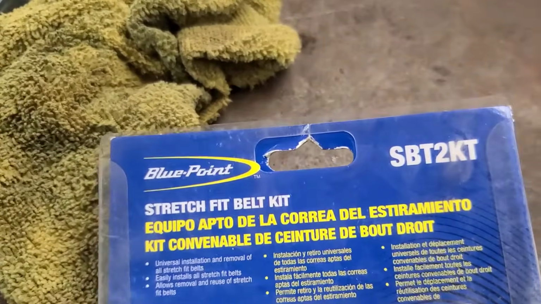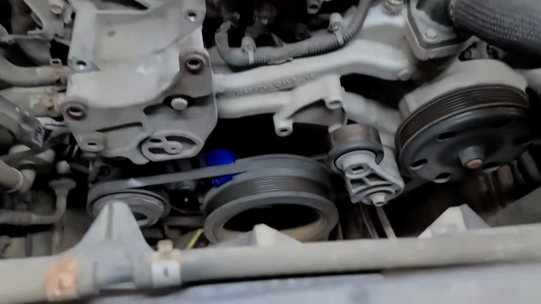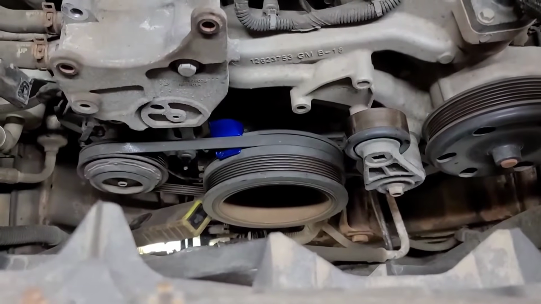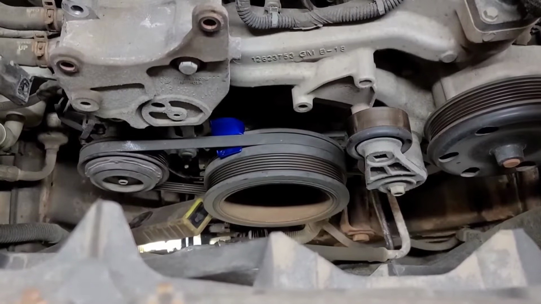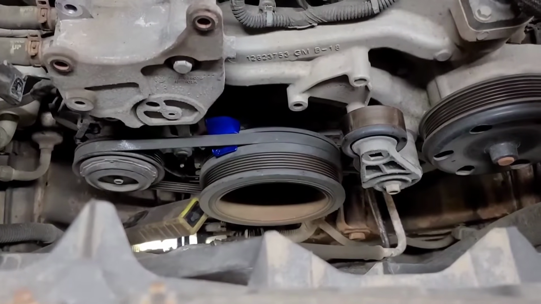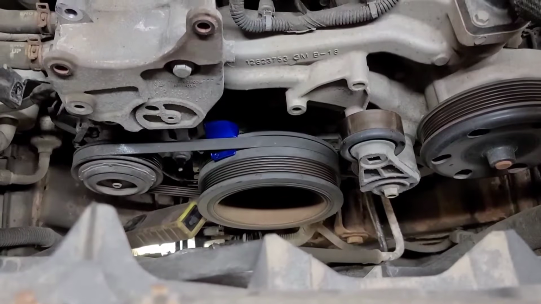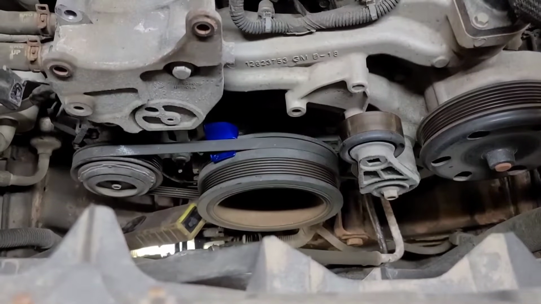So this is the first time I'm actually using this Blue Point stretch belt removal tool. If you're interested, that's the part number. We'll see how good it works. I got it on the pulley. We're going to turn the harmonic balancer with a ratchet and a socket in the clockwise direction, and that's supposed to guide the belt off the pulley.